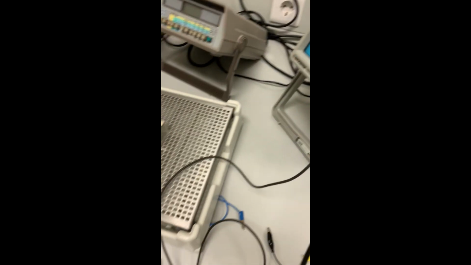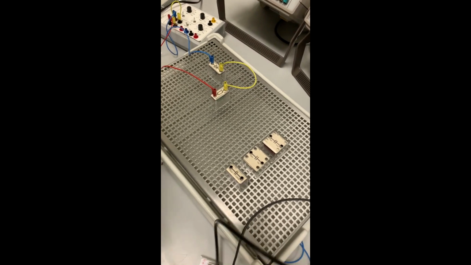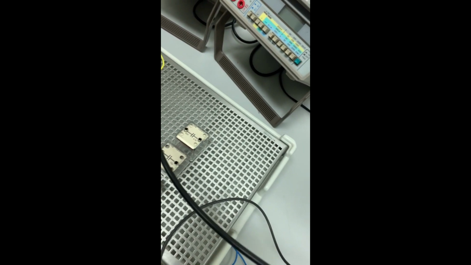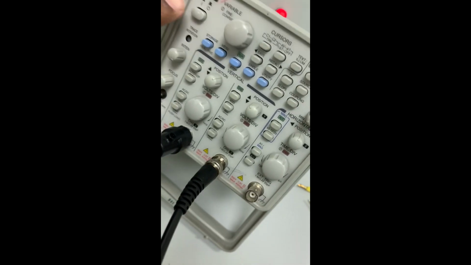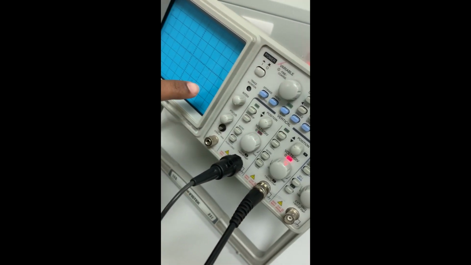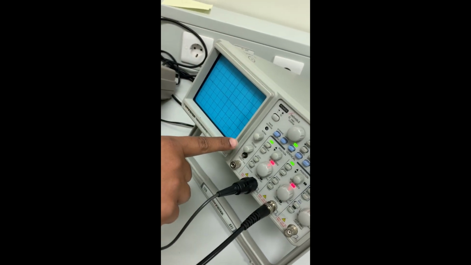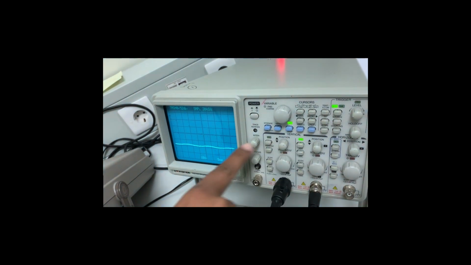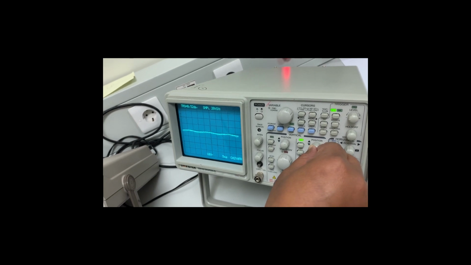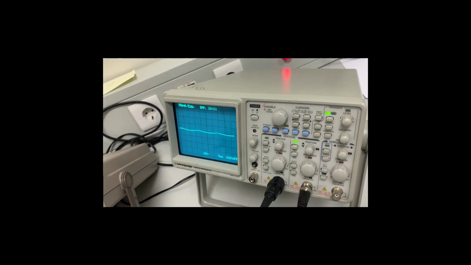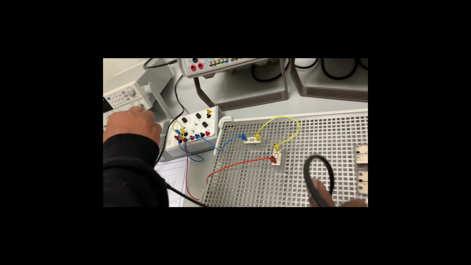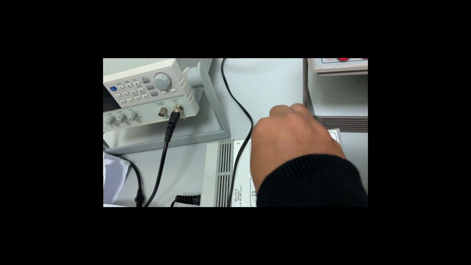Let us connect. So let us start with the CRO channel 1. Channel 1 or channel 2, any one you can use. So we will see the input that we are going to give to the CRO. So let us see, this is the CRO, and here, let us take channel 2. Let's set the position, make it 0. Now we are connecting channel 2 to the common point and the supply point.